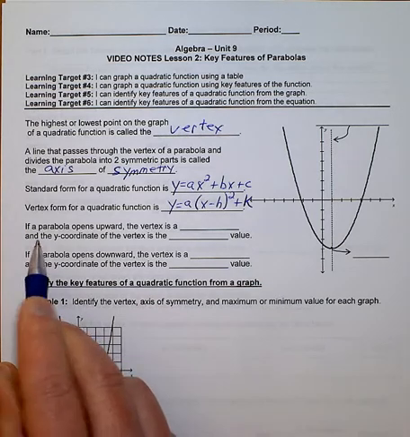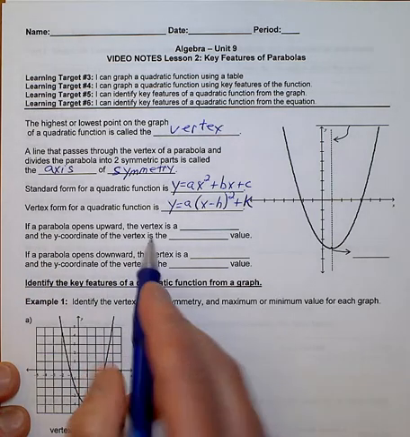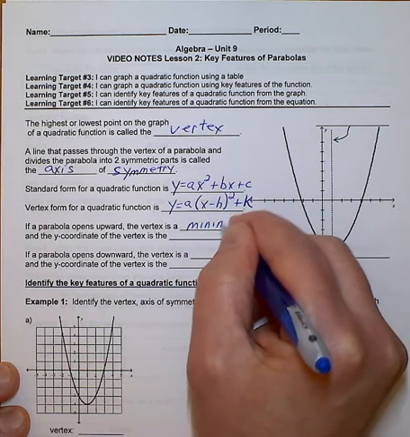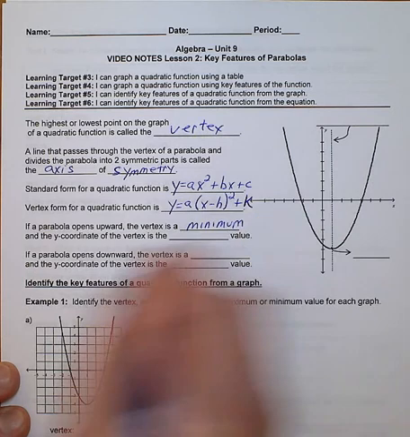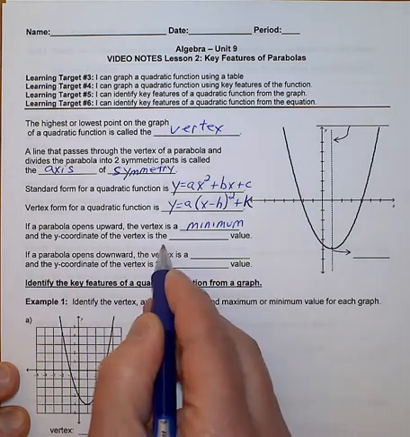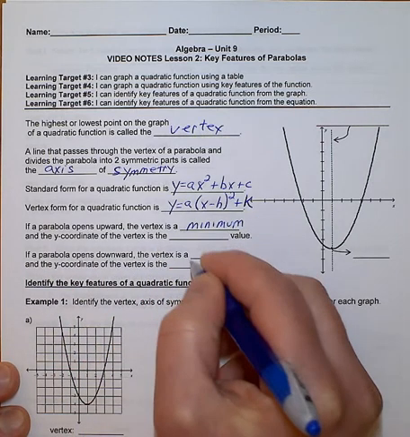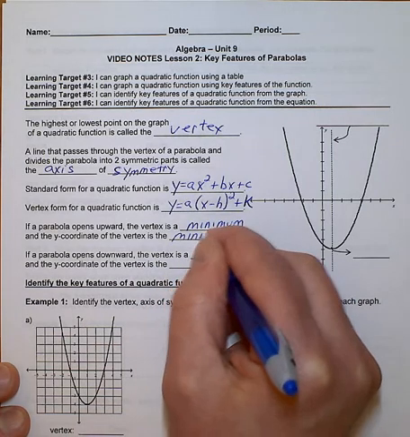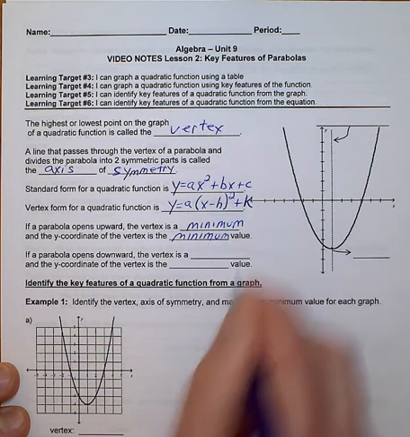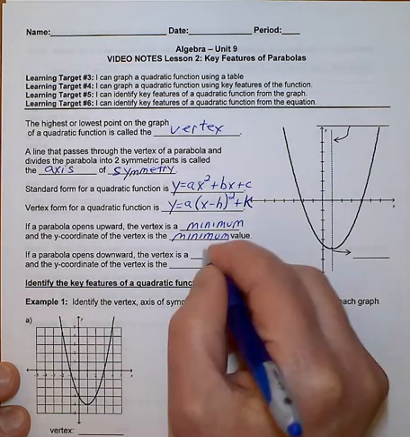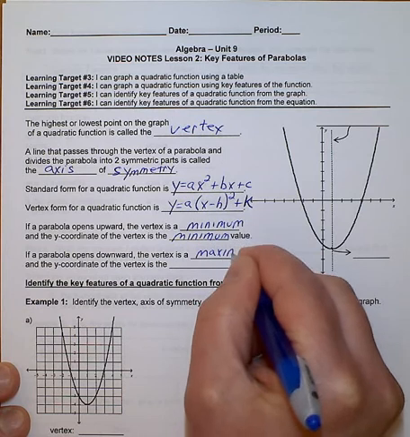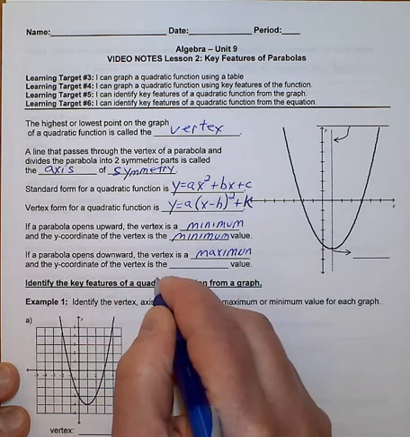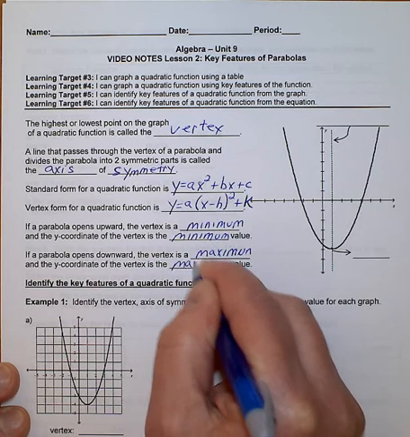Okay, if a parabola opens upwards, the vertex is a minimum, and the y-coordinate of the vertex is the minimum value. If the parabola opens downwards, the vertex is a maximum, and the y-coordinate of the vertex is the maximum value.